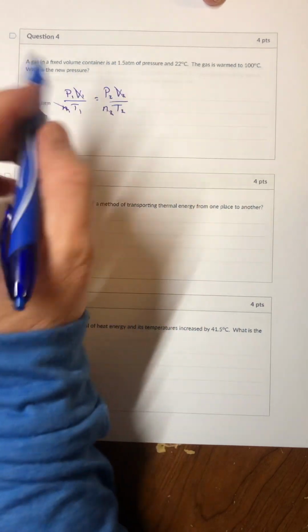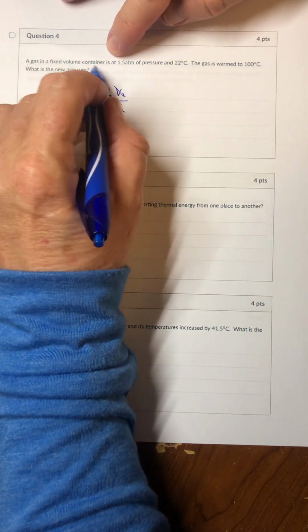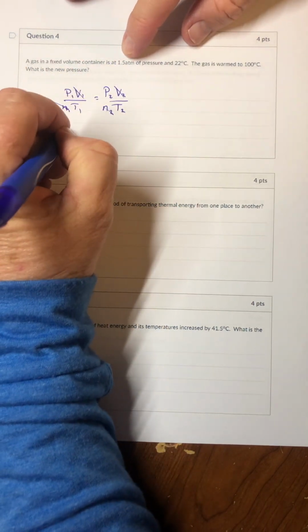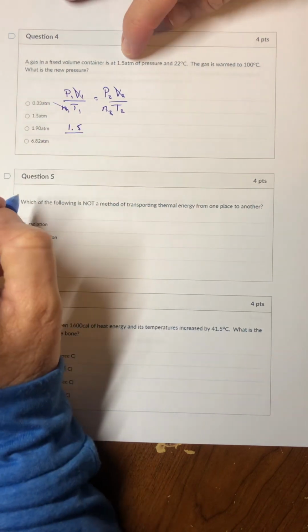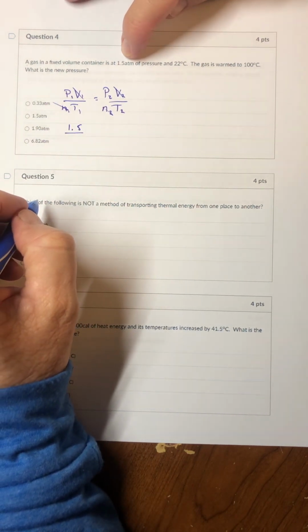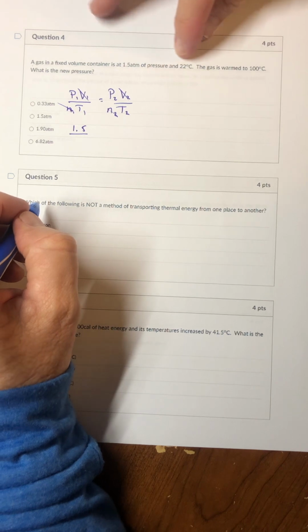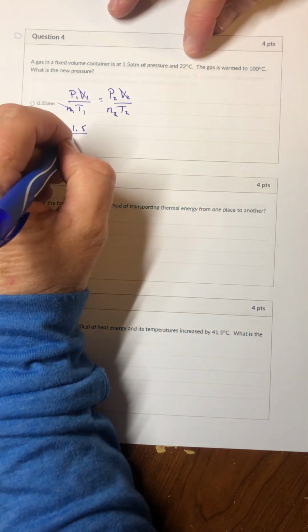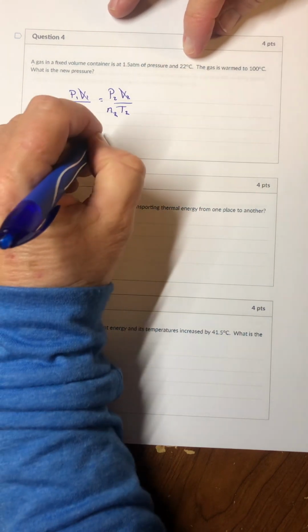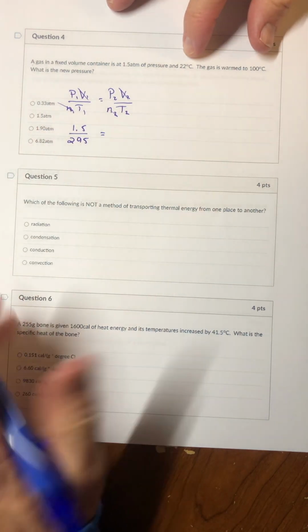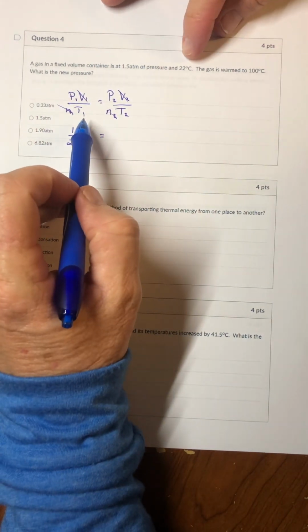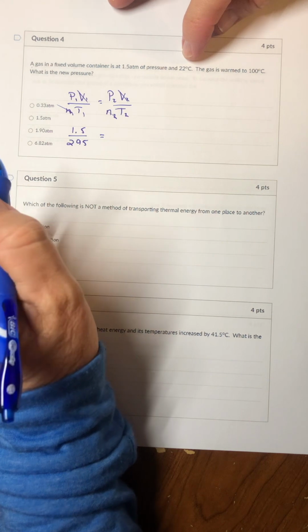And sure enough, it's contained at a pressure of 1.5 atmospheres and a temperature of 22. Now, probably the only real tricky part in this is that this ideal gas law has to be done on the Kelvin scale.